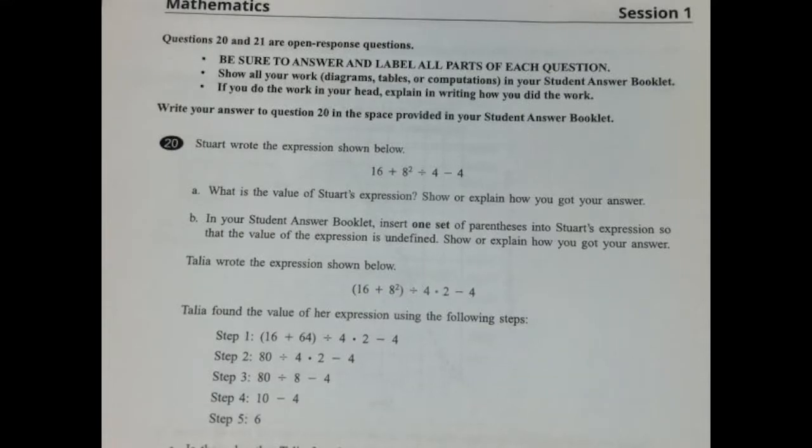Hey everybody, we're jumping back into the 2017 MCAS. This is the non-calculator section, and you'll notice these are in the previous format. This is the original format of the MCAS. This does not match the format of the current digital system, but there's still value in doing these problems.